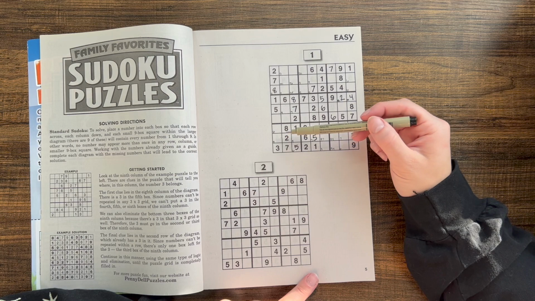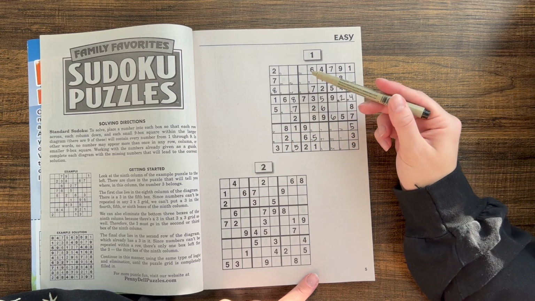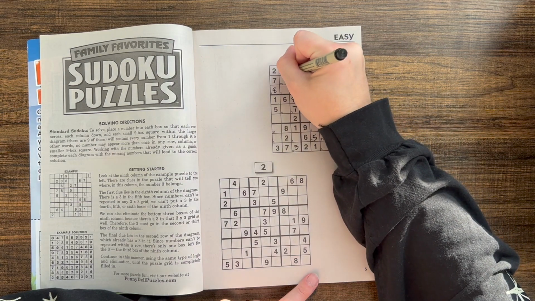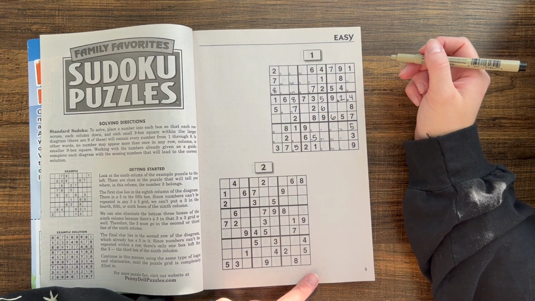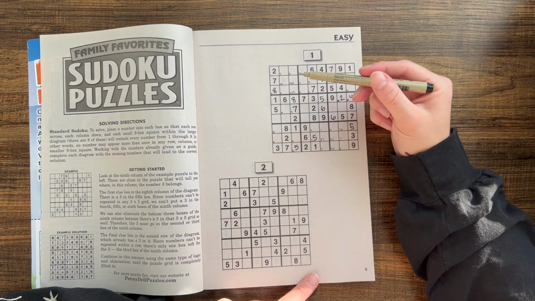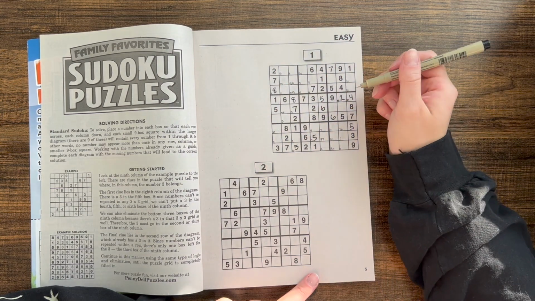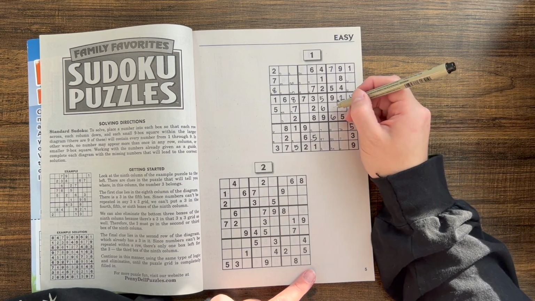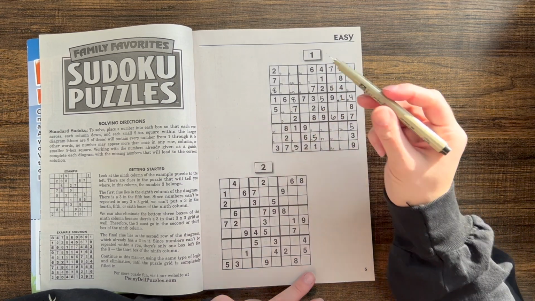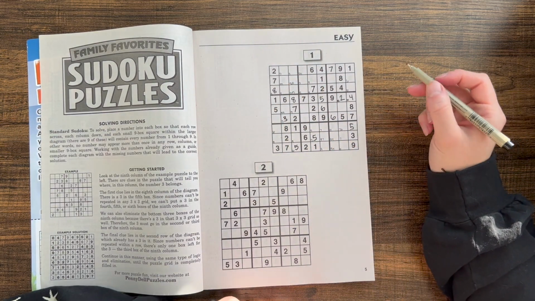Okay, well, there's a 3 in this box, so it cannot be here, which fills out the rest of this row. So one of these has to be 3, which means one of these has to be 3. Well, okay. So the 3 has to be here, so it can't be here. So this becomes our 3.